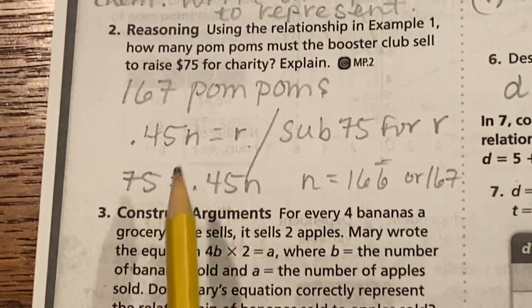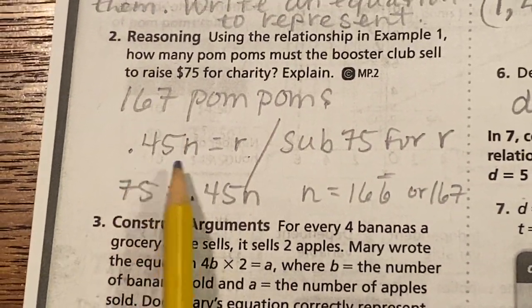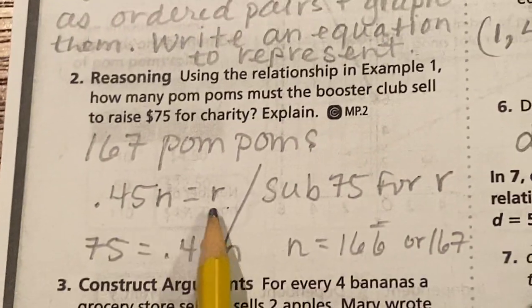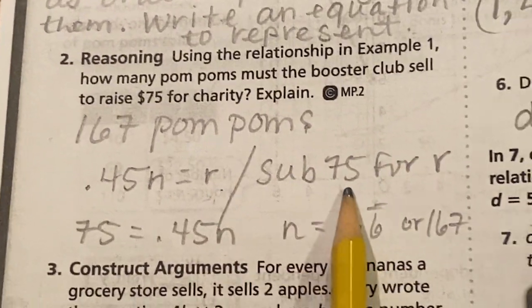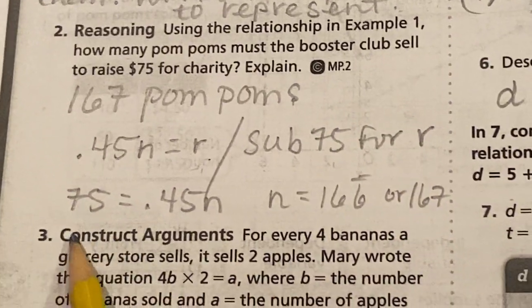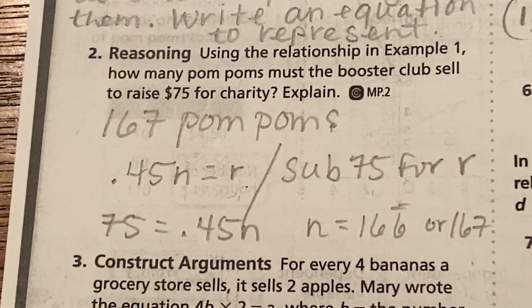Anyway, here's what I did. 45 cents times N equals the amount raised. I substituted 75 cents for R, and voila.